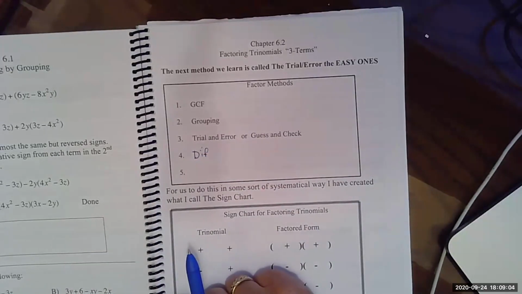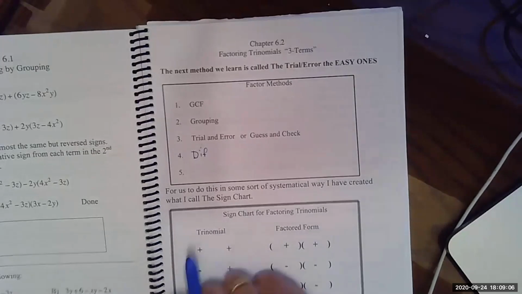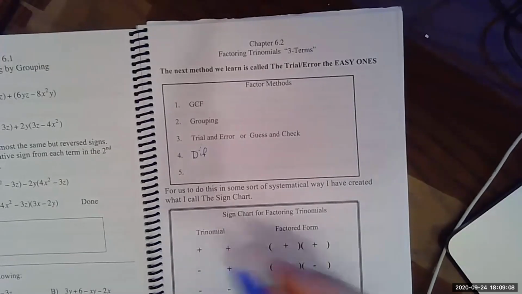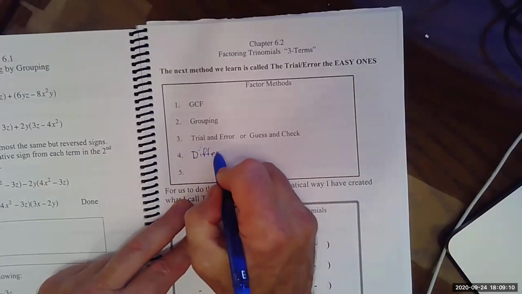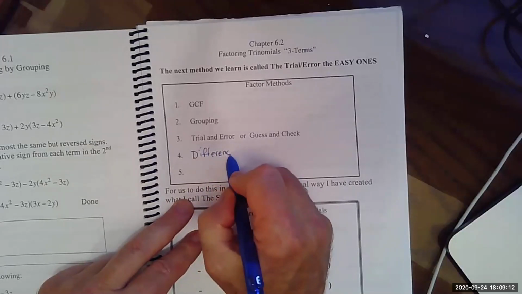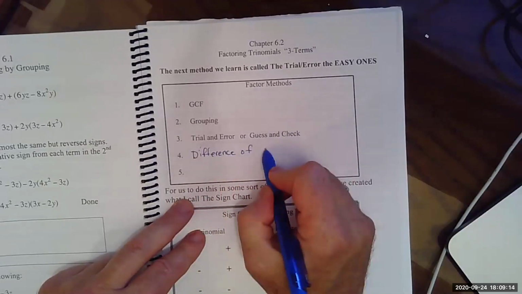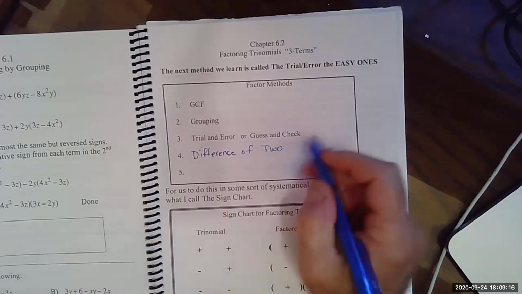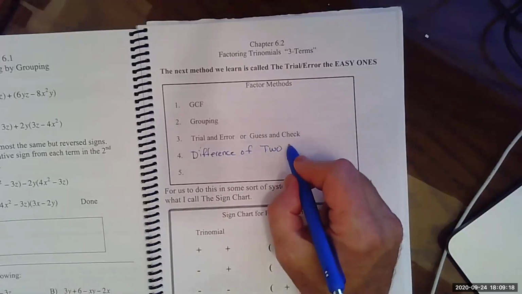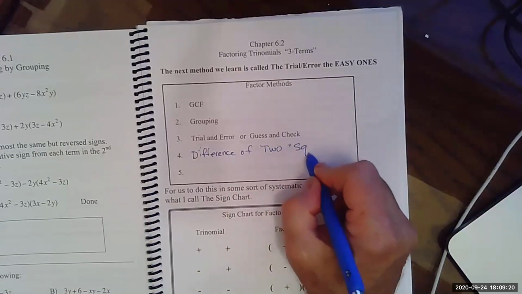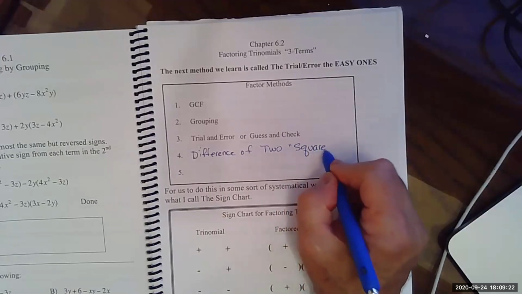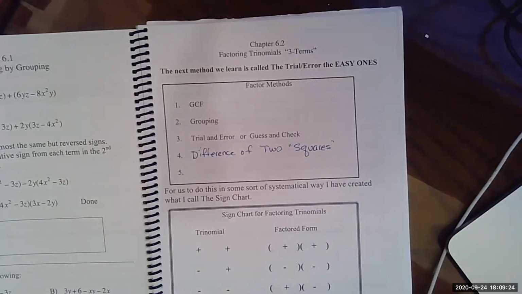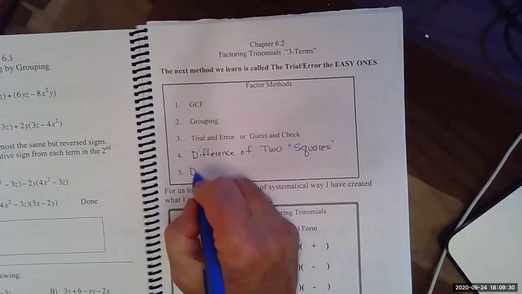It's almost like power rule is a title for exponents. Difference of two squares. And then there's difference.